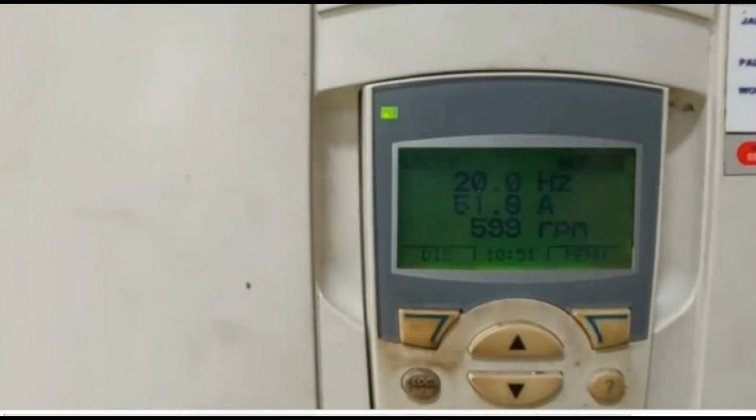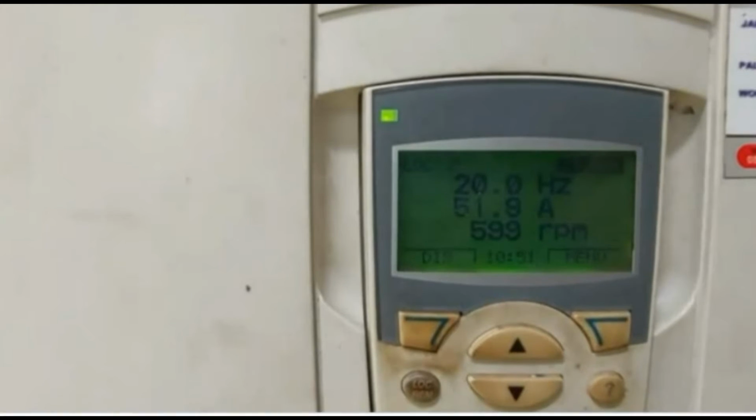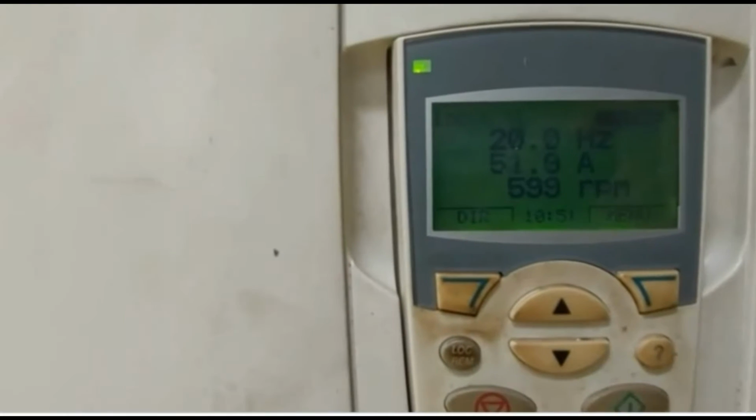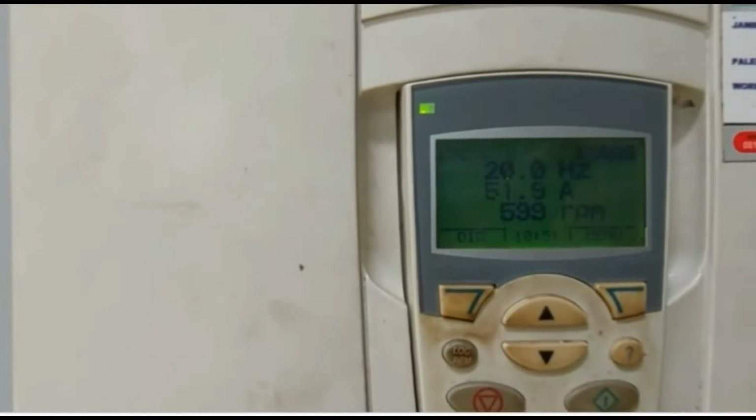Now look at the sound generator. This generator is 500 kilowatts, 500,000 watts.